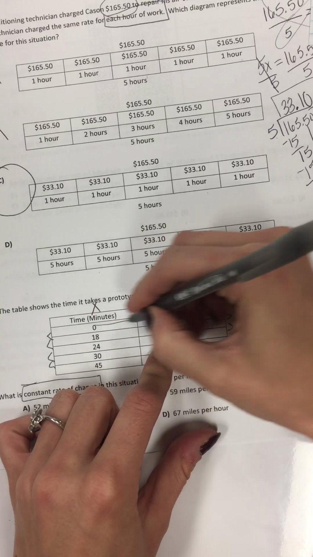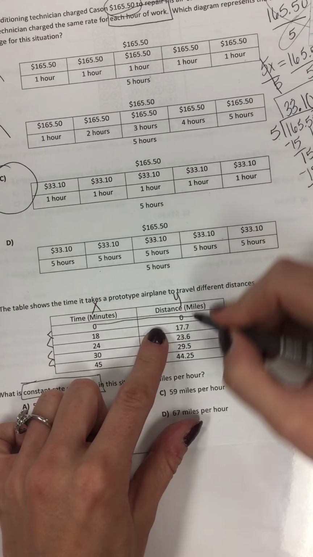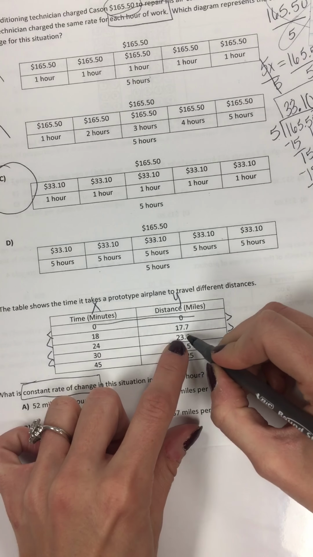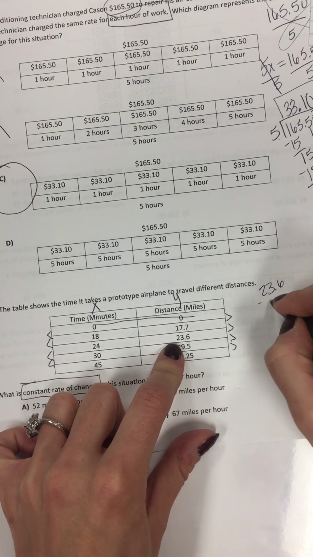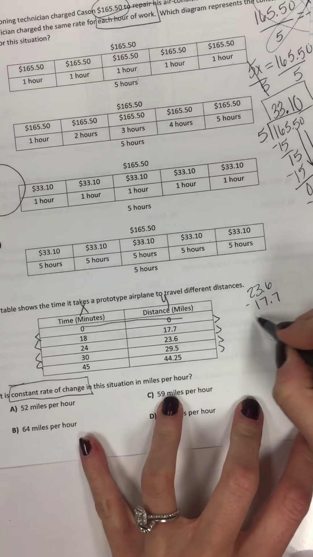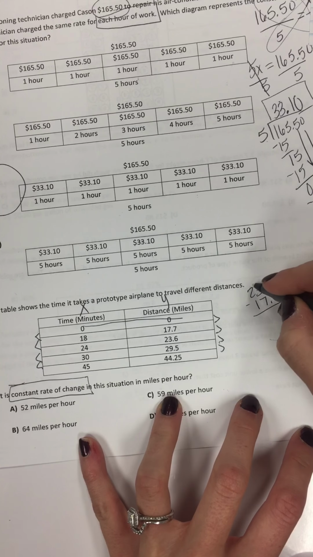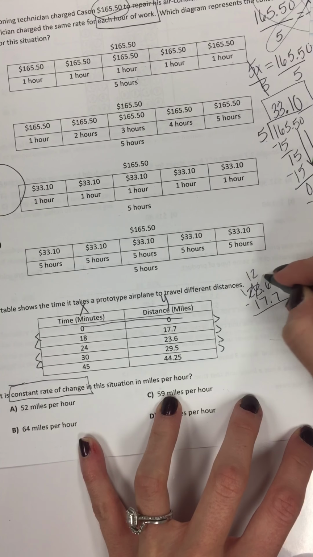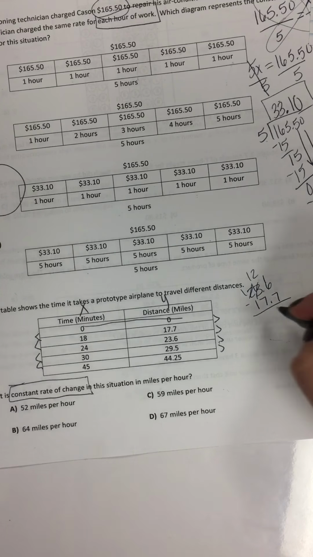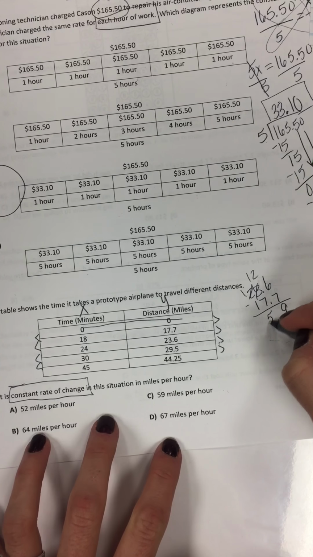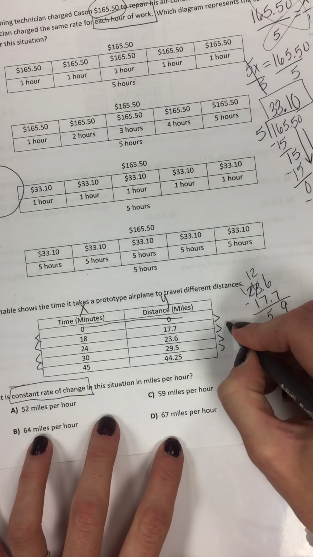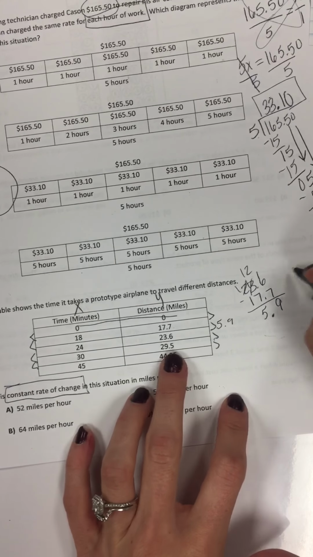So let's skip the 0 because that's not really going to help us. So let's look at the difference between 23.6 and 17.7. So 23.6 minus 17.7, that's going to give us 5.9.